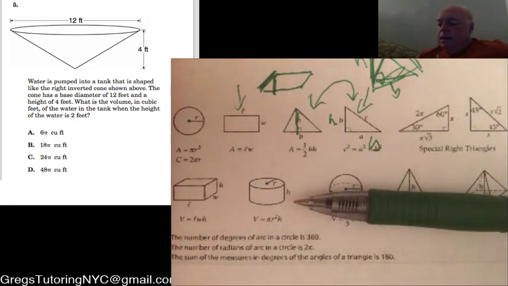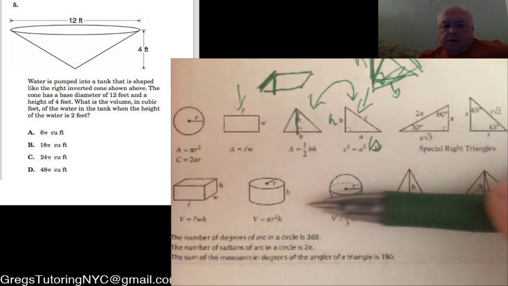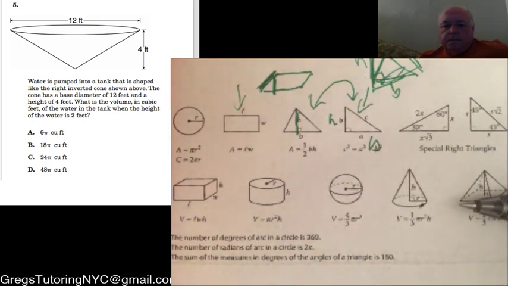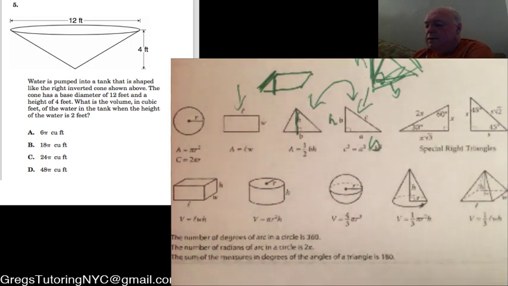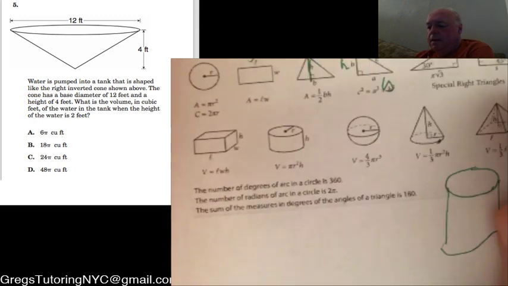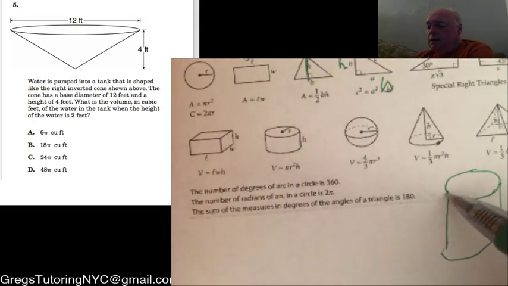All right? Then what I like to do is come over here to the cone. The volume of that is 1/3 pi r squared h. So it's the same as the volume of the cylinder, but 1/3 of it. And I kind of like to draw that, because if I had the cylinder, I like to think of the cone in there.